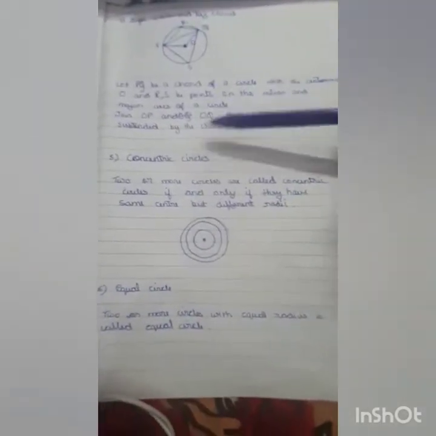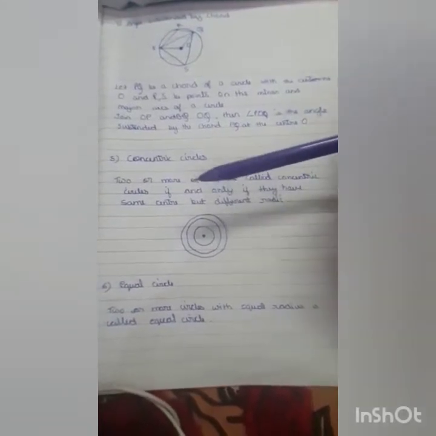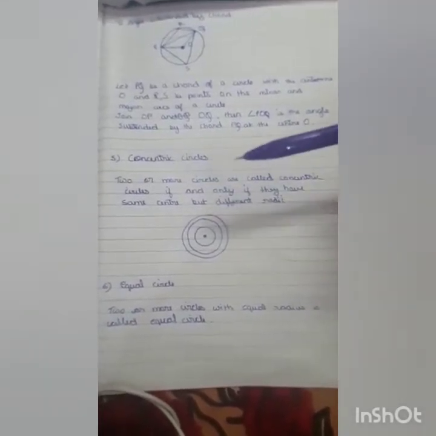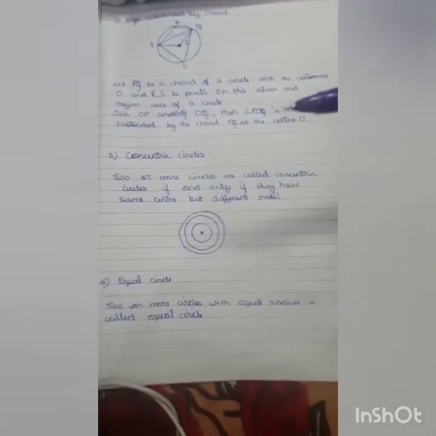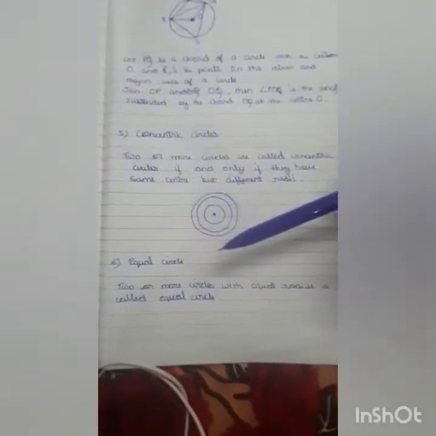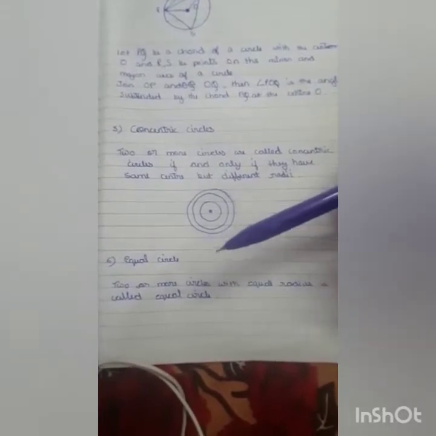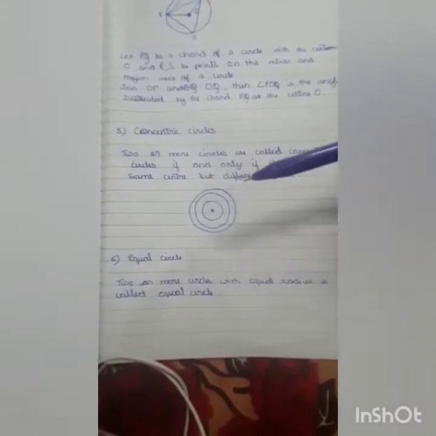Number 5. Concentric circles. Two or more circles are called concentric circles if and only if they have the same center but different radius. Number 6. Equal circles. Two or more circles with equal radius are called equal circles.